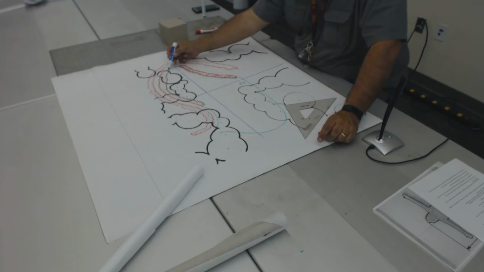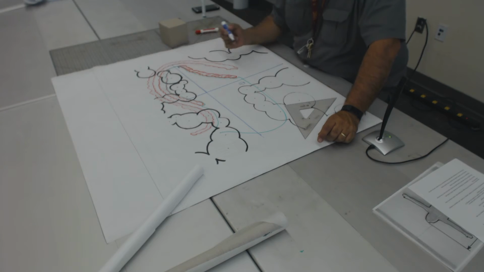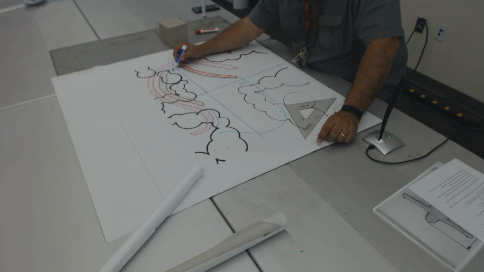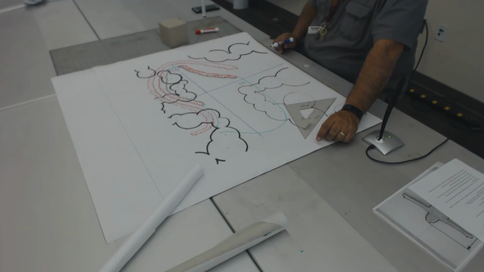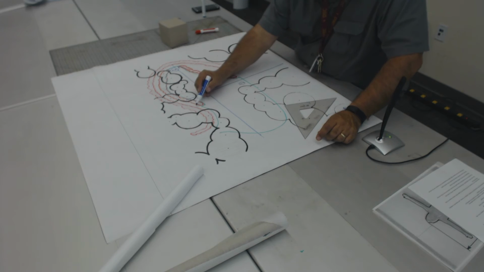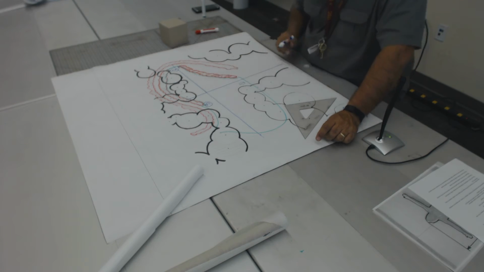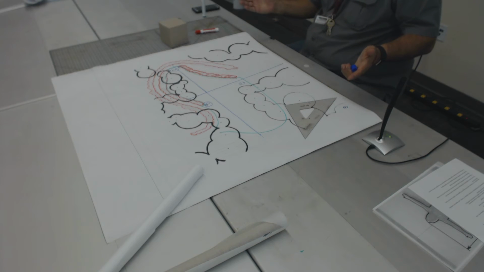Approach number 2 is at this gap that exists here between these 2 walls. So this one is number 2. And then approach number 3 is this one over here. Does that make sense?